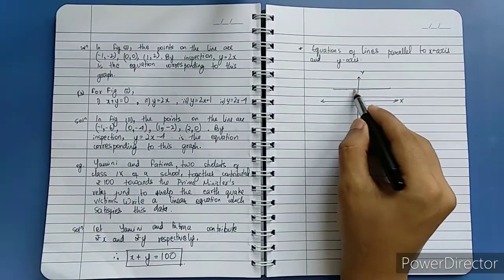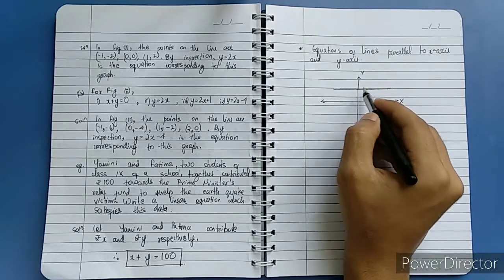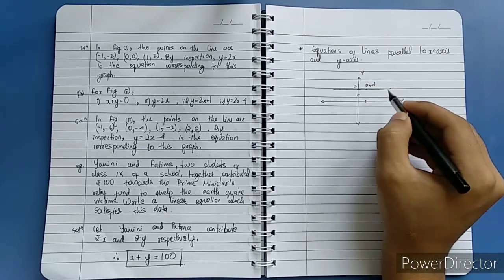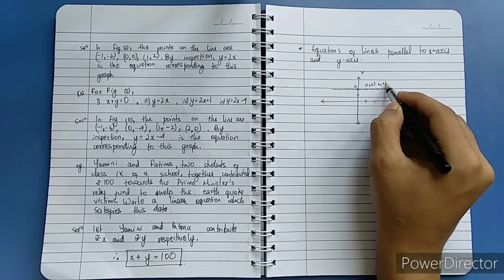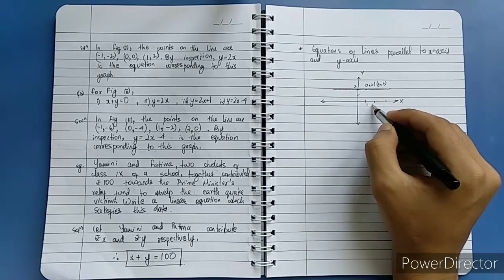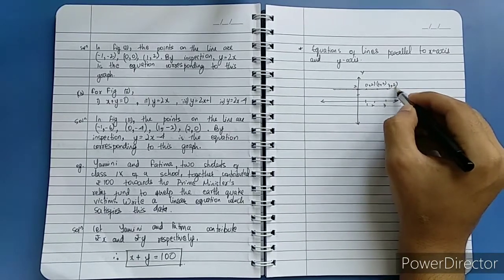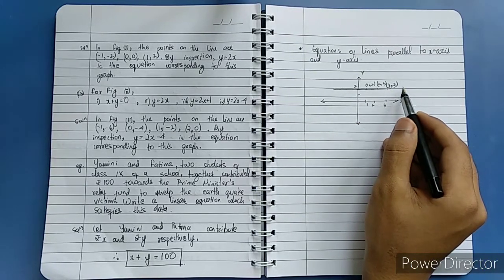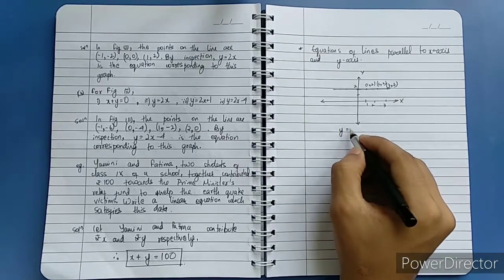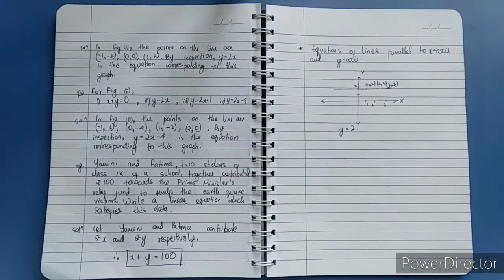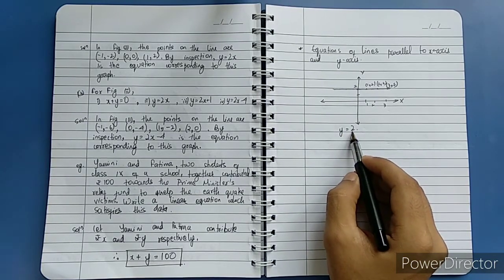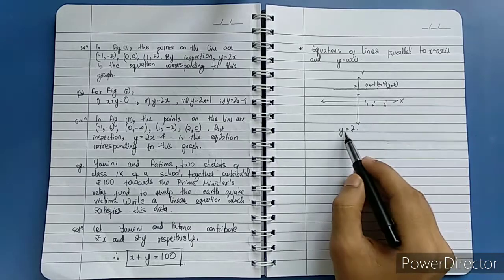So what happens is, all throughout this graph the value of y remains constant. Say this y value is 2. So this point will be (1, 2), this point will be (2, 2), this point will be (3, 2). So with changing x, there is no change in the value of y. So y equals 2 is our equation, because whatever x value we put, it does not depend upon the value of x. It only says that the value of y is fixed.